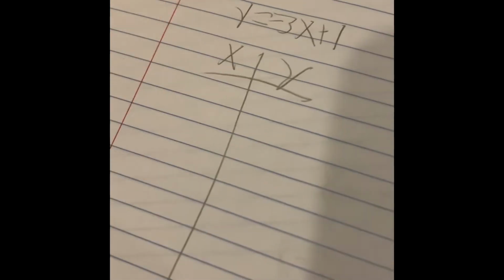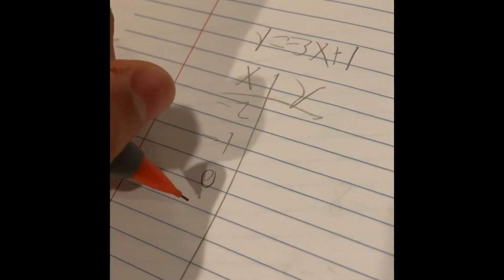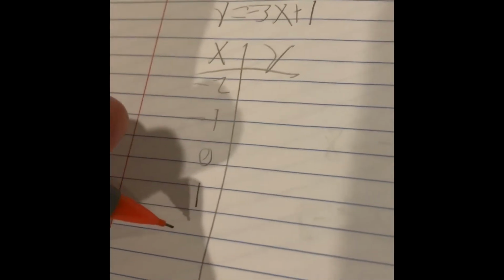Now we're going to move on to numerically. It's time to solve a linear equation in one variable with a table of values. So we're doing it numerically. In this situation, you kind of want to get the easy numbers out of the way. So like -2, -1, 0, 1, and 2. Sorry if this is a little slanted. I'm trying to find a way to do this without interfering with my line of sight.